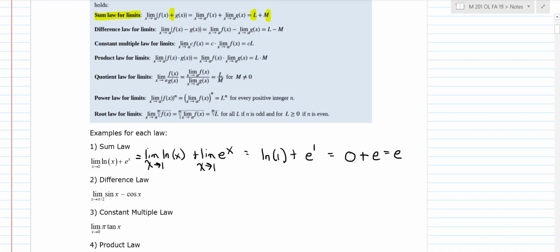The second law we have up here is the difference law. It works the same way as this one. If you have a limit of two functions subtracted, you do the limit of the first minus the limit of the second, and then the answer is just the value of the first limit minus the value of the second limit. Let's use this trig example. We would write this as the limit as x approaches pi over 2 of sine x minus the limit as x approaches pi over 2 of cosine of x. That's how you would put that together.